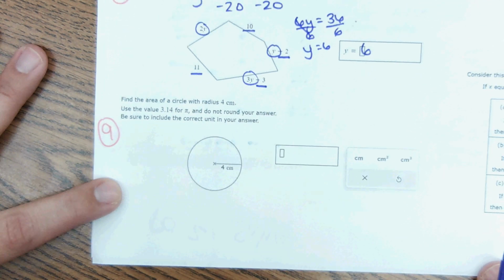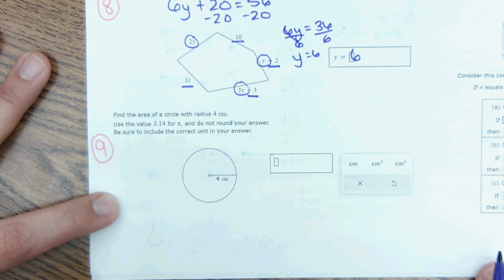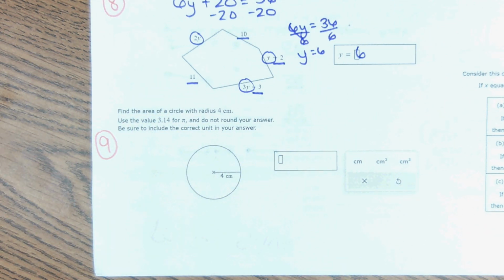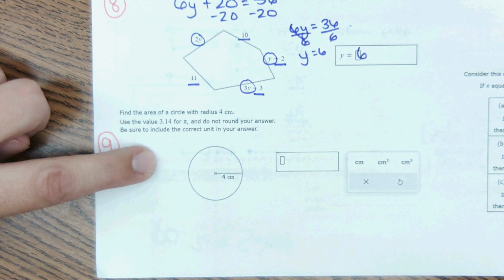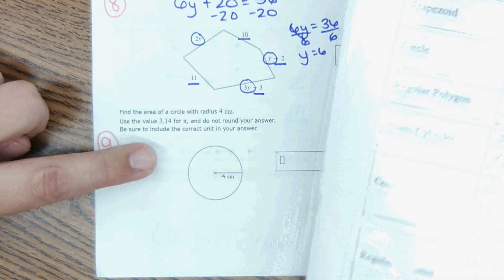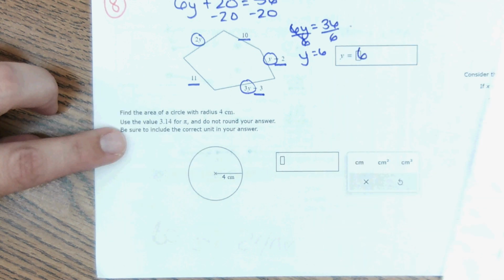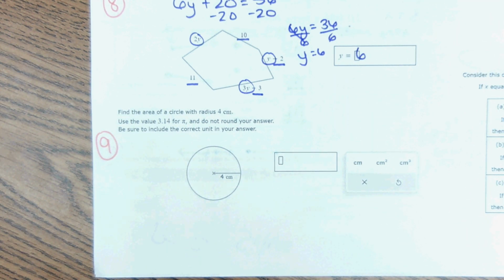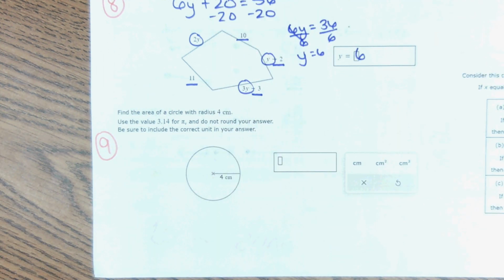Number 9. It says find the area of a circle with a radius of 4 centimeters. So you need the equation for the area of a circle. Use the reference sheet that's either on your desk or around your desk, find the equation on the reference sheet, and then write it down right here. So practice doing this on your own. Find the equation and write it down on number 9. You may have it memorized, however, when you're nervous, you might forget or second guess yourself. So find it on the reference sheet and write it down.